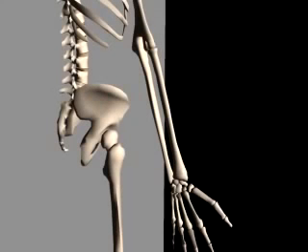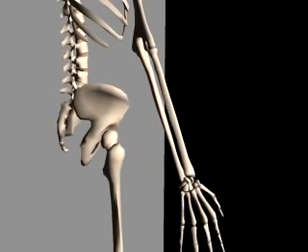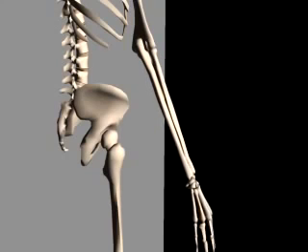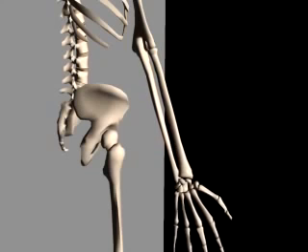Here is a view of these same movements from behind. The ulna articulates with the pinky side of the hand inferiorly. Superiorly, its prominence is the defining feature of the elbow.